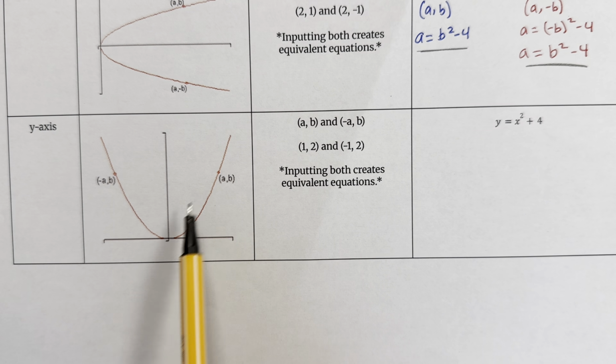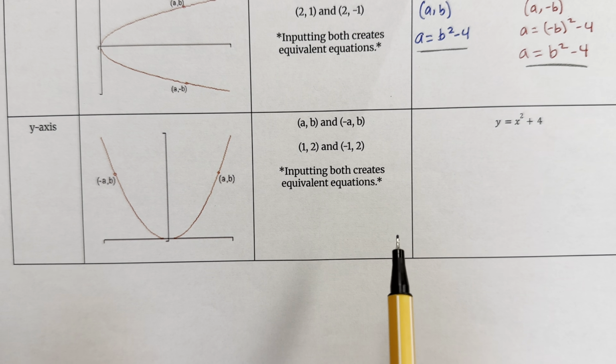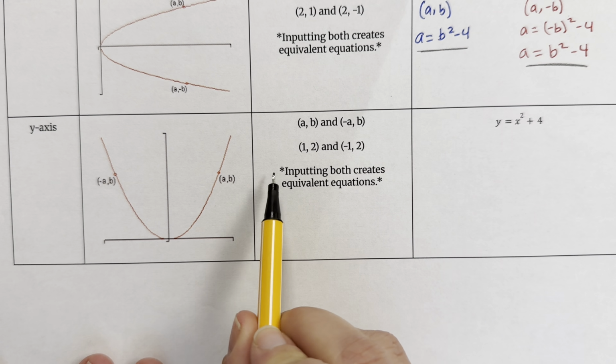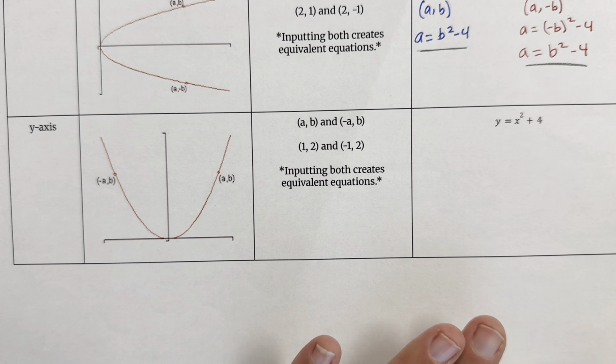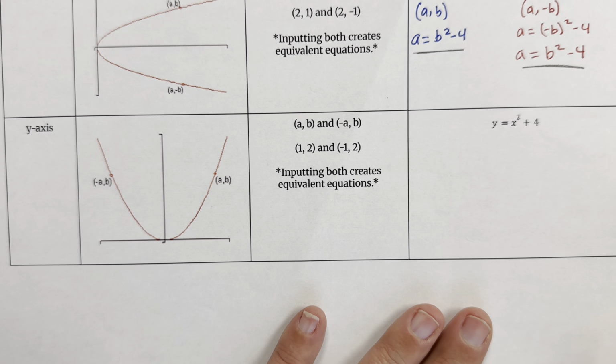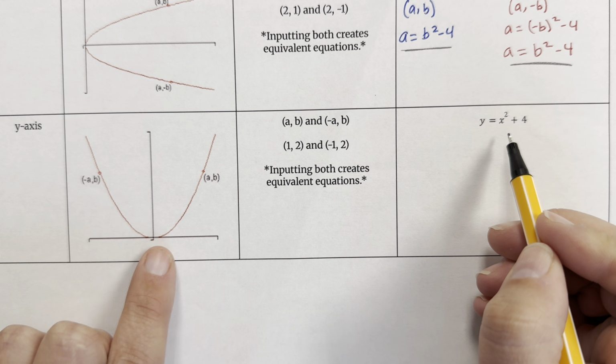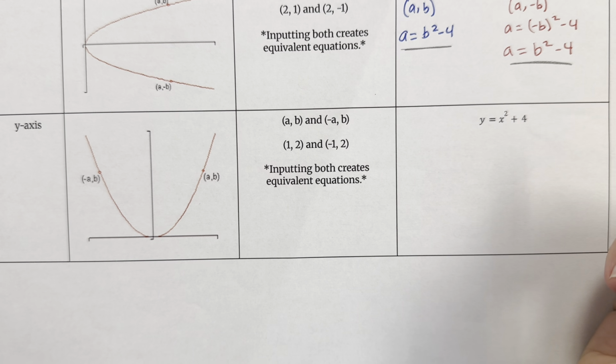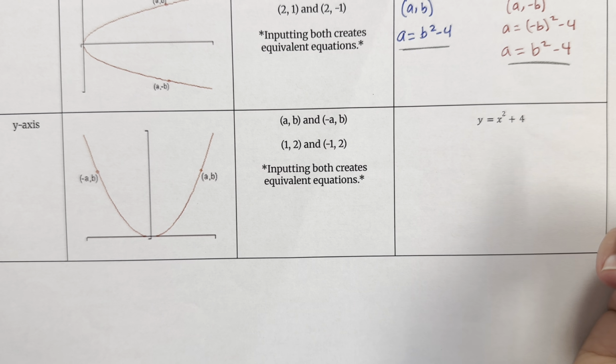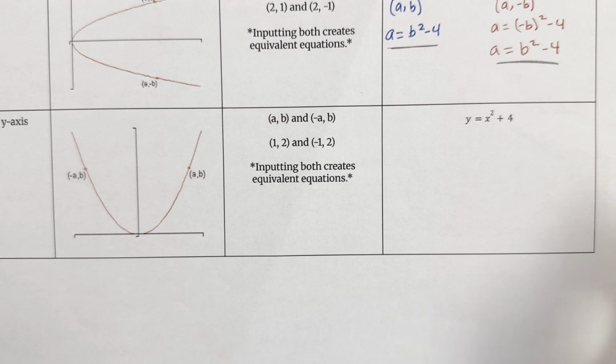These are points that also fit on our parabola, and then same thing here. If we input those, we would also get equivalent equations. So my equation down here is the equation of a parabola. It's actually not this exact one, but you get the idea.